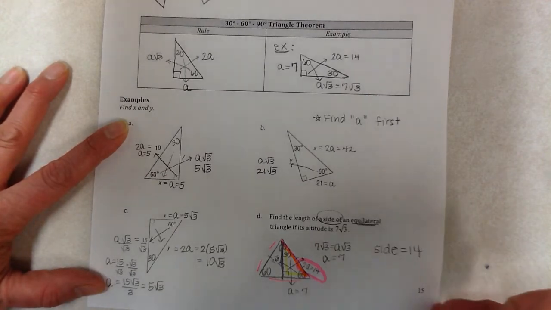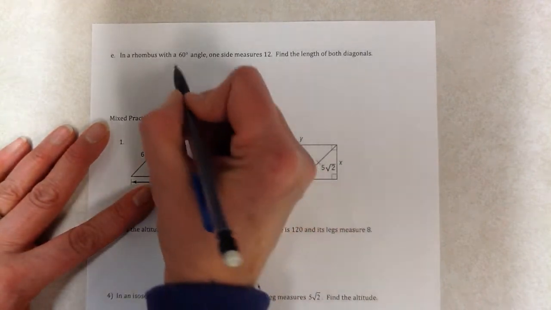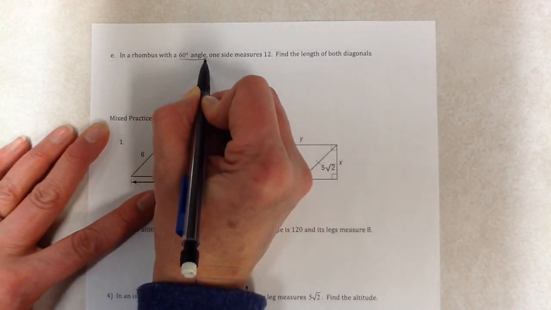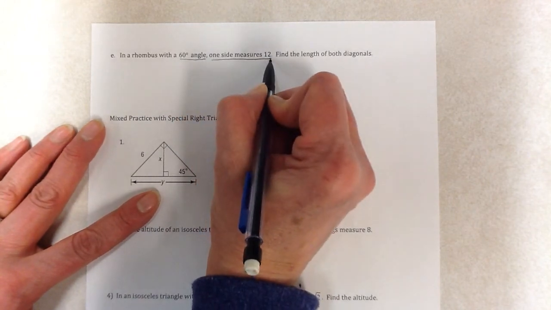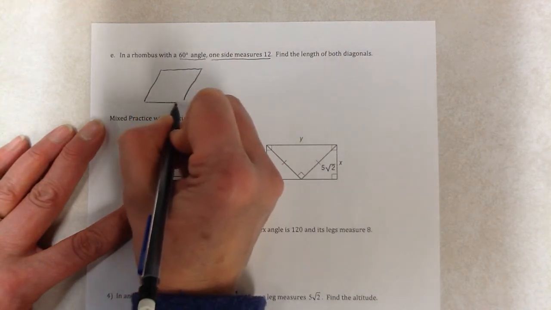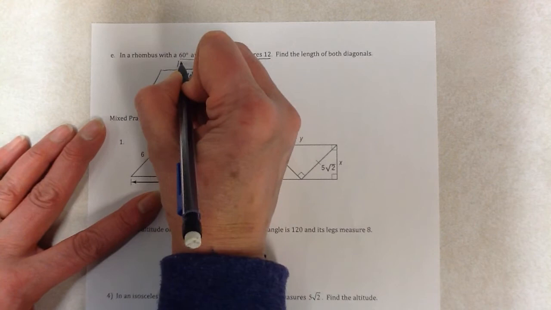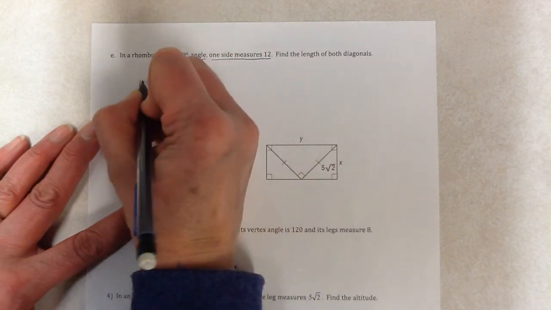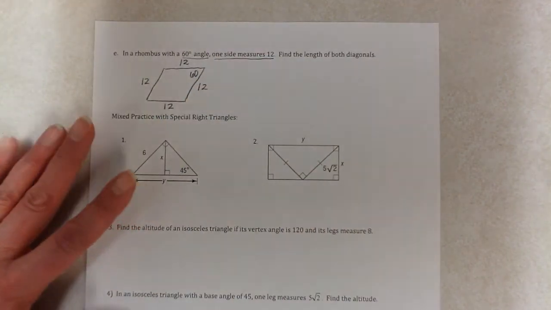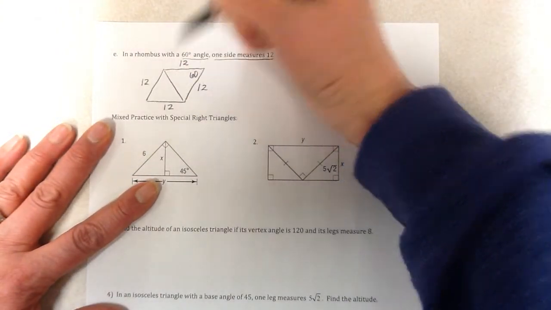If you flip your paper over, there's a couple more problems that deal with the special right angles. In question E, it says that we have a rhombus with a 60-degree angle, and one of its sides measures 12. If I draw a rhombus, one of the things that I want to remember about the rhombus is that if one of the sides is 12, all the sides are 12. And it wants the length of both diagonals, so I'm going to draw both diagonals in here.